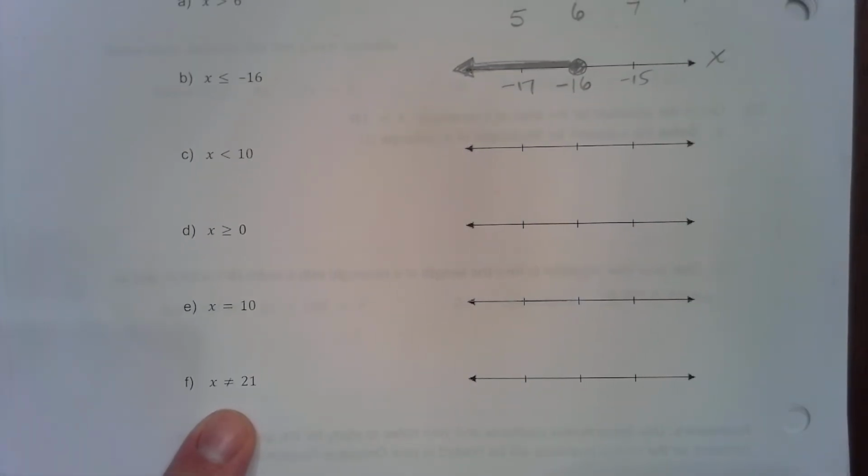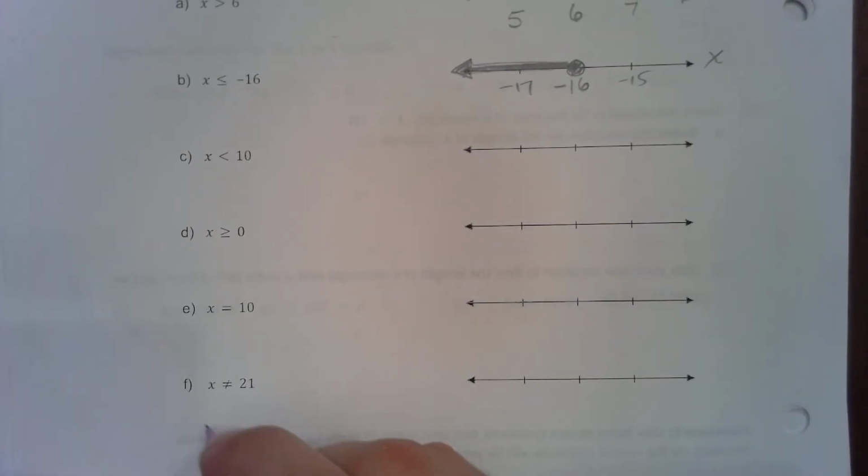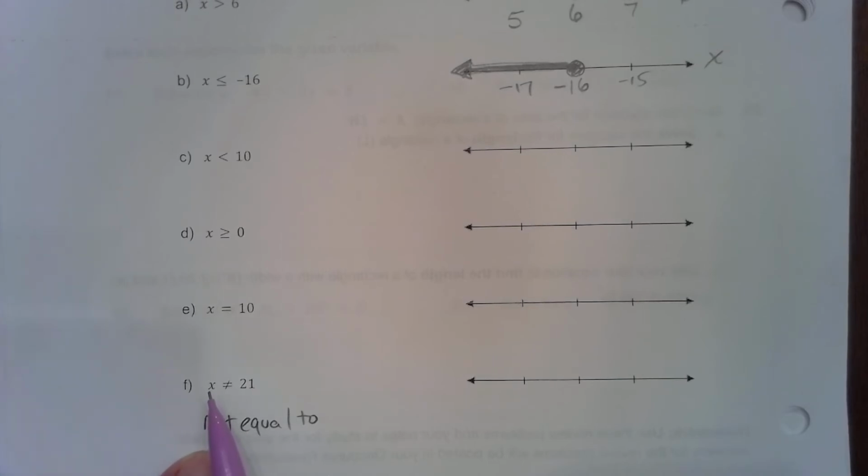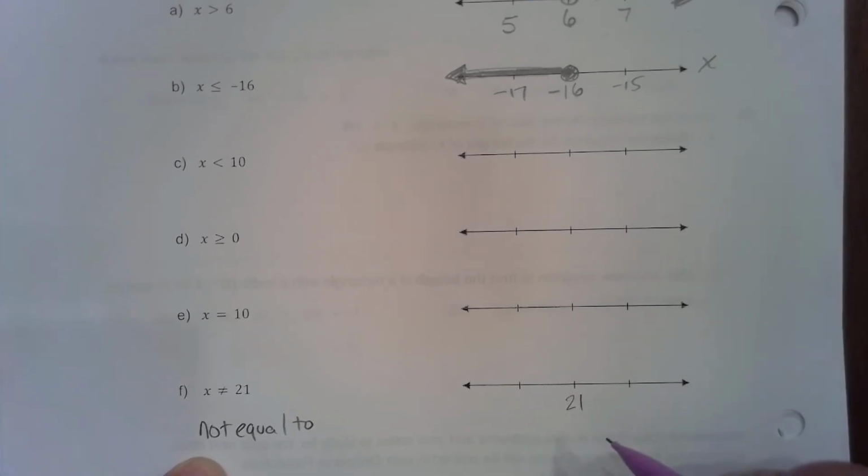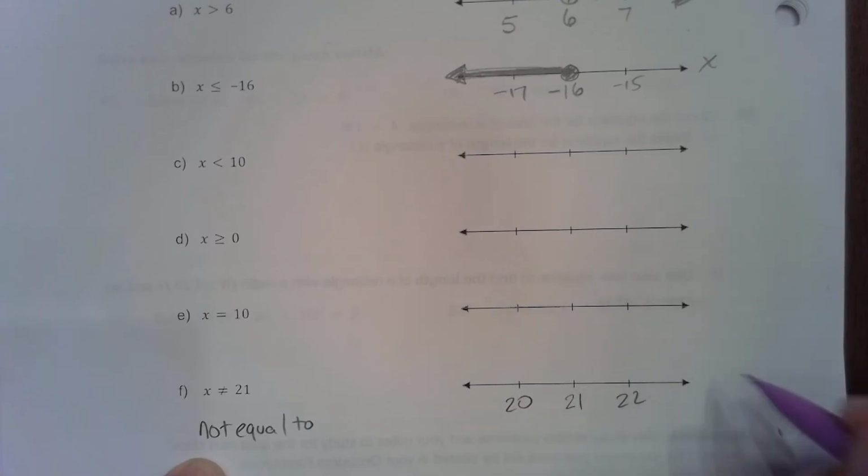We're going to skip ahead all the way down to letter F. This is the is not equal to symbol. Not equal to. And this one is tricky. We want to shade all of the values of x that are not equal to 21. So where's our boundary point? 21. To the right should be 22. To the left should be 20, because number lines always increase from left to right. All of the numbers that are not equal to 21 include anything to its right and anything to the left.